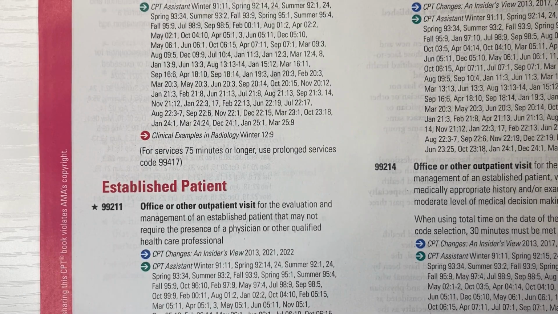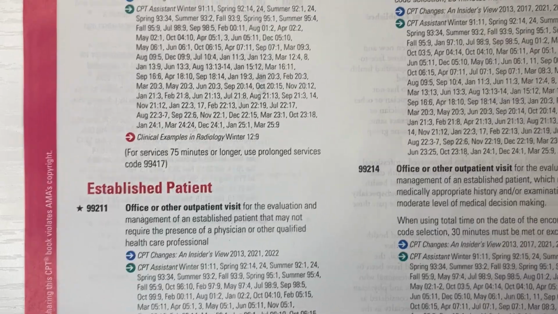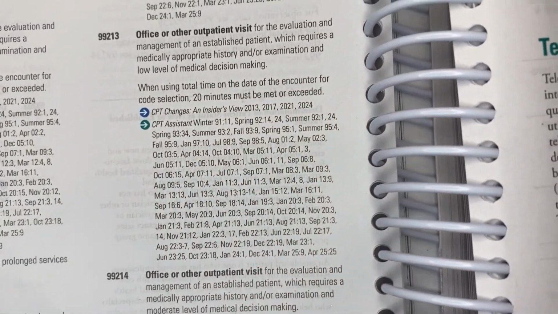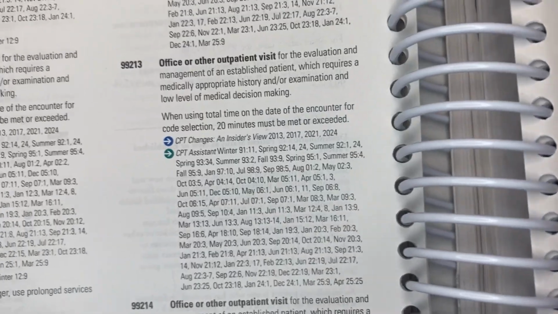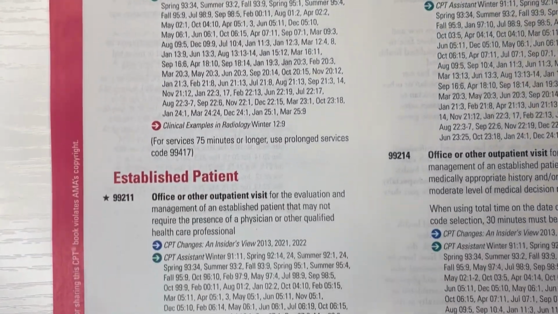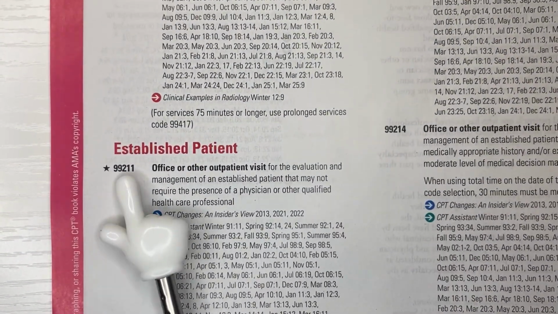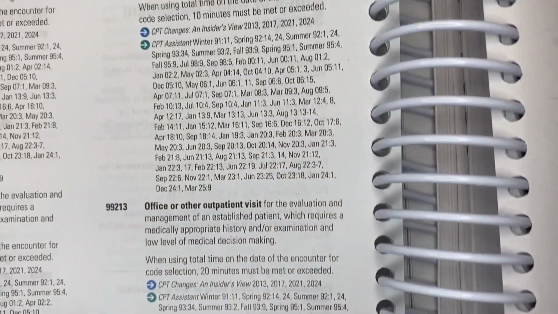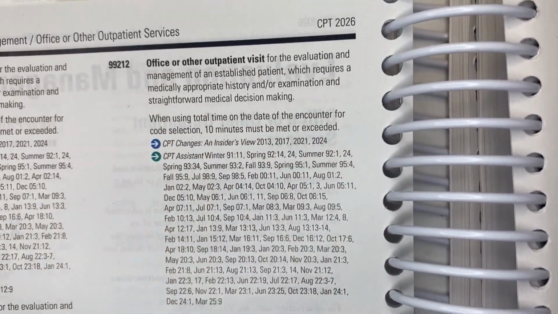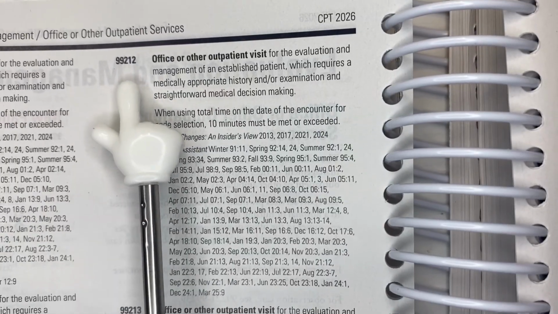Under established patient, we're going to look at each code until we find our documented total time. So from 99211, there's no documented time. Then we're going to come over to 99212.